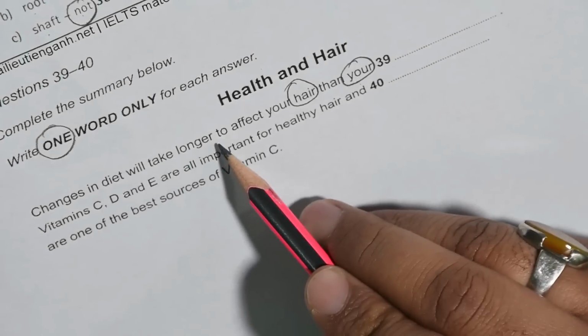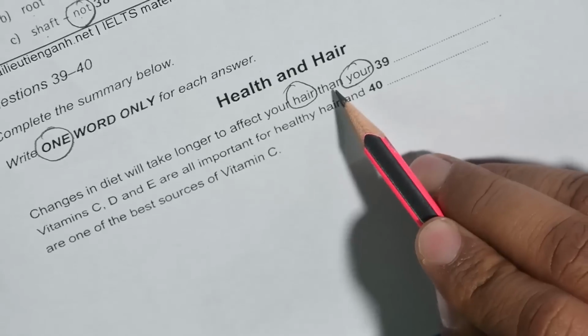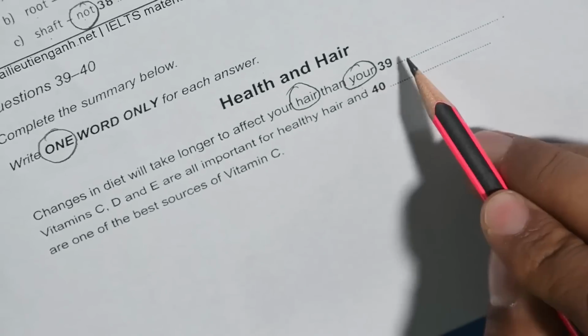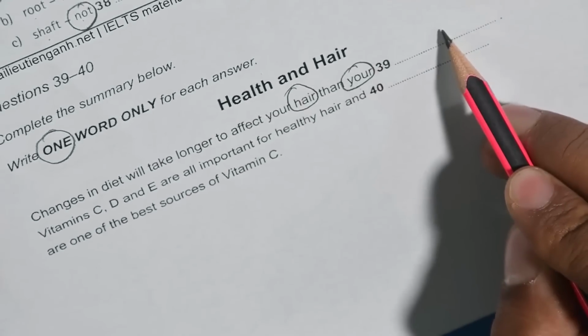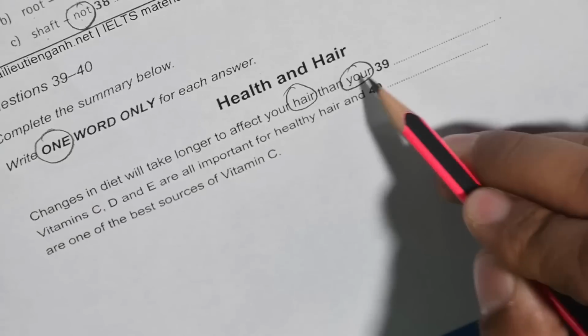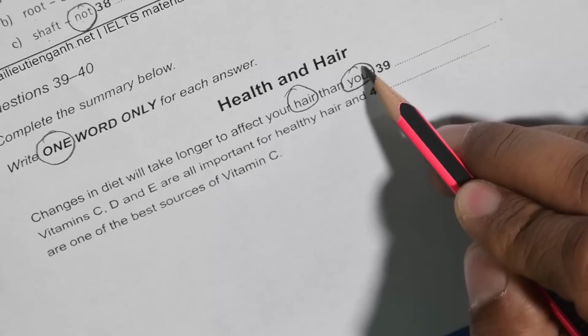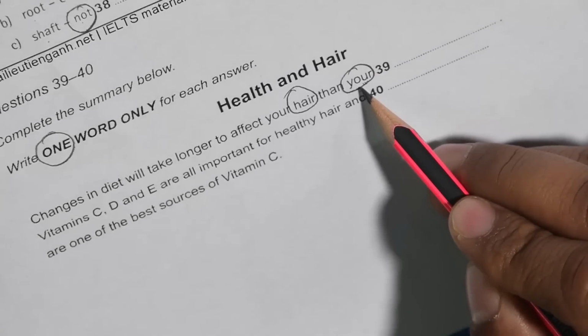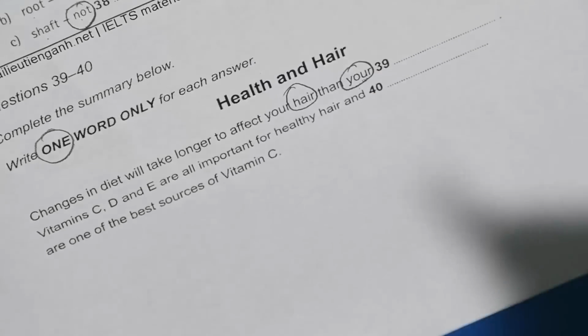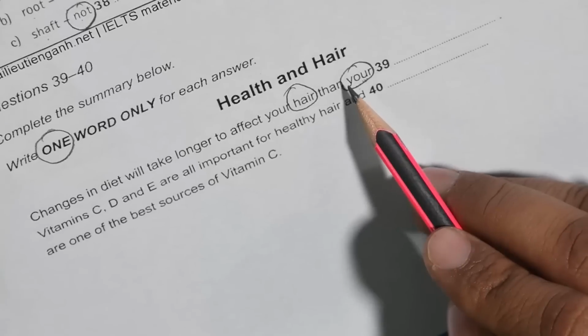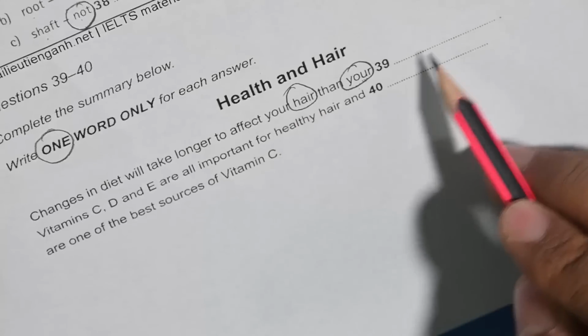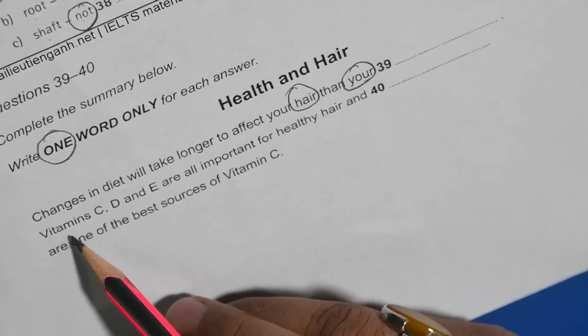Changes in diet will take longer to affect your hair than your skin, than your body, than your whatever, and one word only. So this is something that belongs to you, right? They might change this 'your' into another pronoun as well. Okay, it can be like 'there' if they change the pronoun, but anyways hair and then there is something that goes with it.